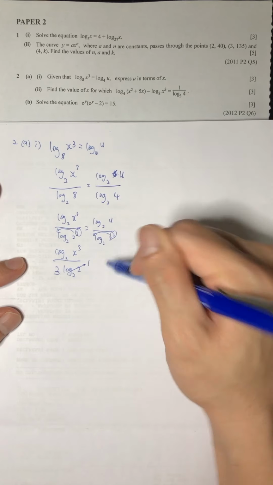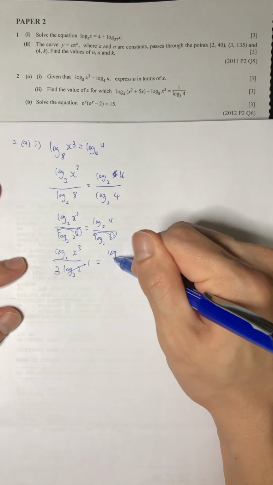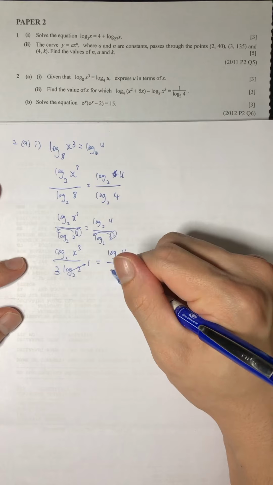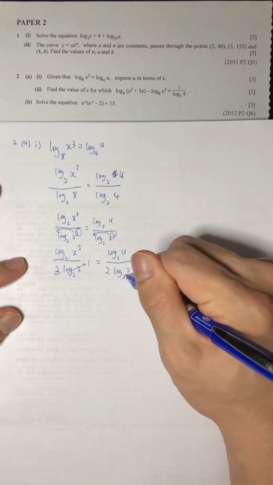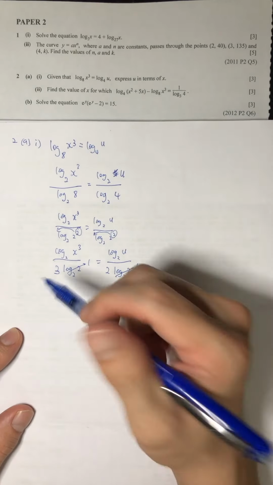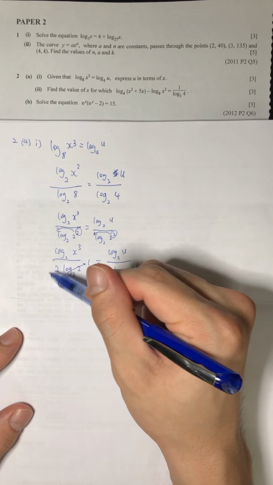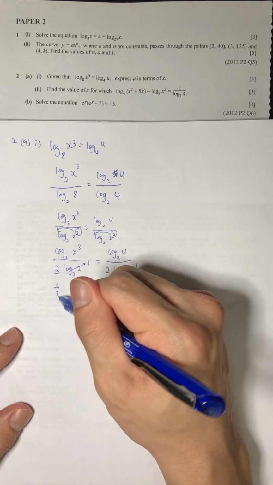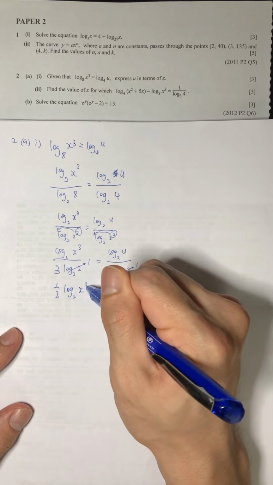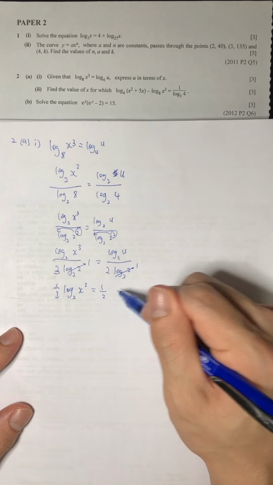This is equal to 1. And next, log base 2 of u divided by 2 multiplied by log base 2 of 2, and this is also 1. Alright, now we have log base 2 of x cubed divided by 3, so I can change it into 1 over 3 multiplied with the log base 2 of x cubed. Same applies to here.